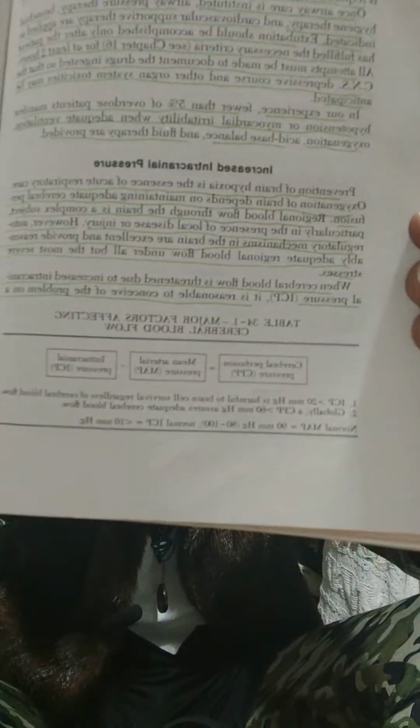And two, globally, a CPP greater than 60 millimeters Hg assures adequate cerebral blood flow. Normal MAP equals 90 millimeters Hg, 80 to 100. Normal ICP equals less than 10 millimeters Hg. All right, table 34-1. Here we go.